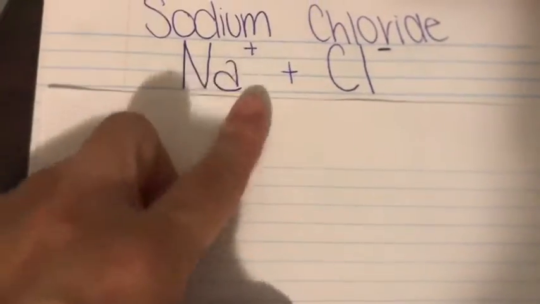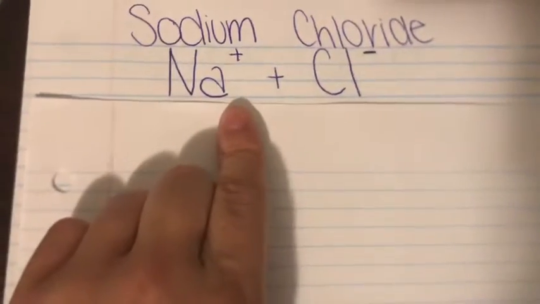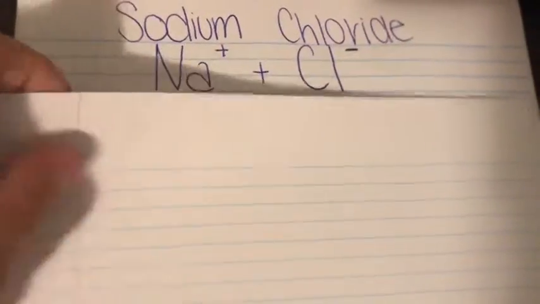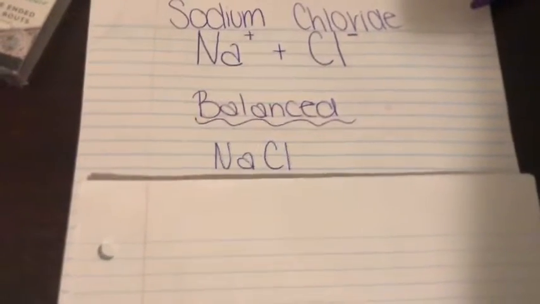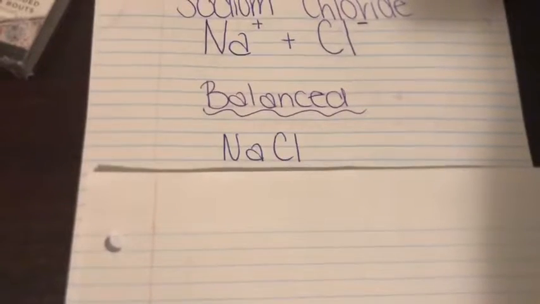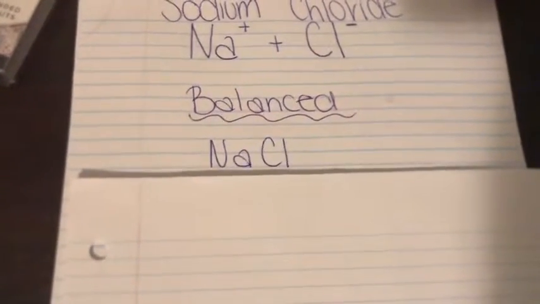Next, we are going to basically cross them as if they're coming down to switch charges. We're going to balance the equation, and because we pull down the charges, it's basically going to be just NaCl, because if you have charges of just one, they cancel.